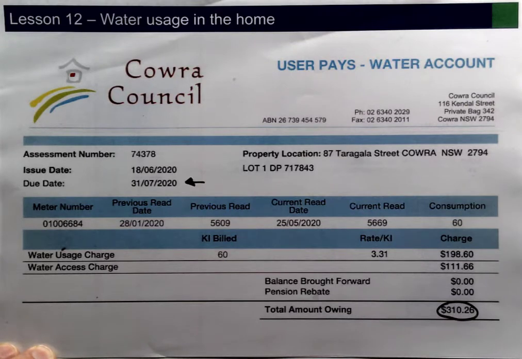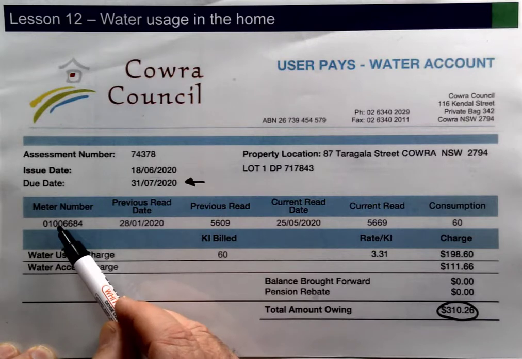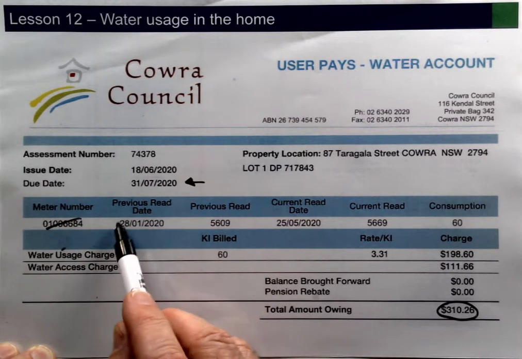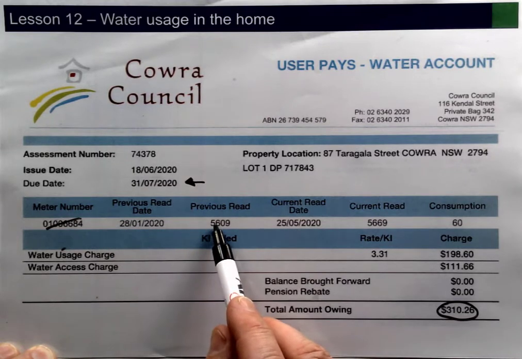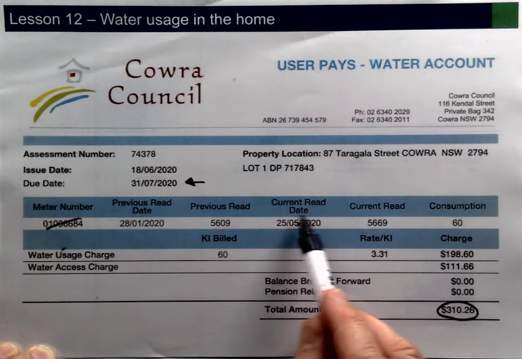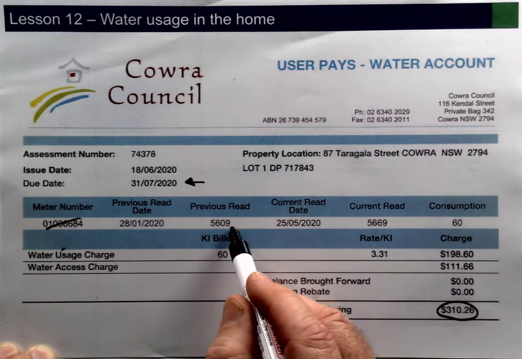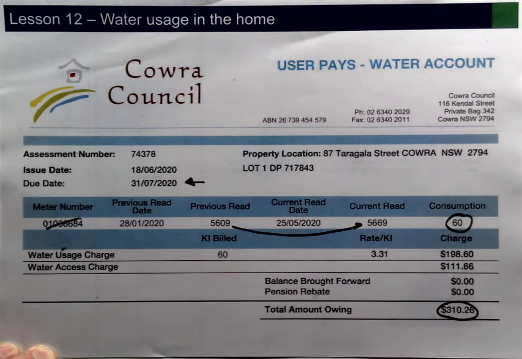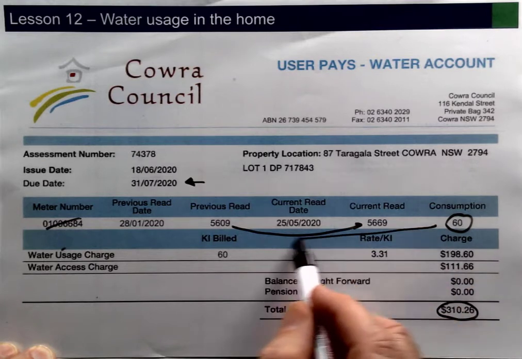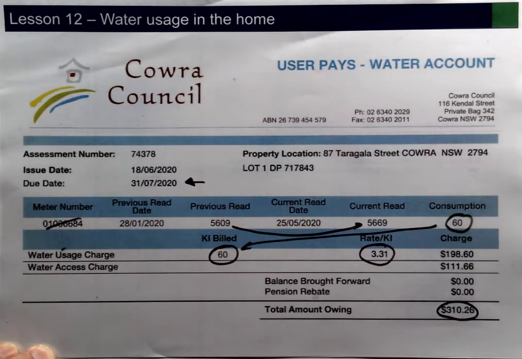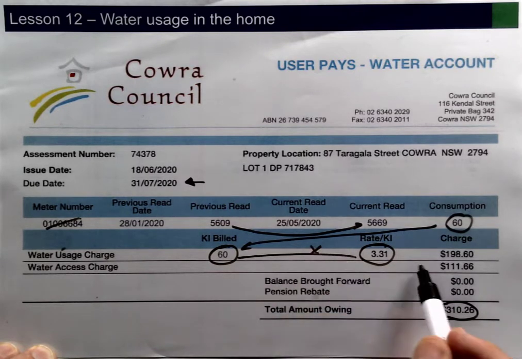You might just want to be able to check it yourself. So the metre number, well, who cares what their water number is. Here we've got the date that the metre was previously read and the reading, and here is the latest reading and the latest date of reading. If you find the difference between those, you find that they've gone through 60 kilolitres of water. That's carried down to here. They're being charged $3.31 for each kilolitre, and if you were to multiply them together, you get the usage charge.